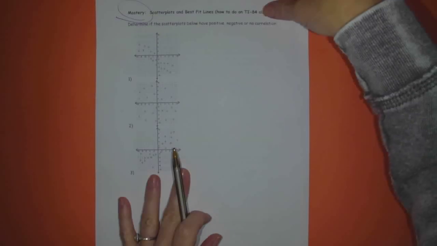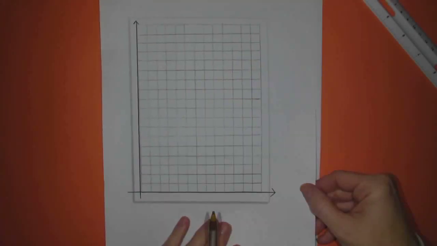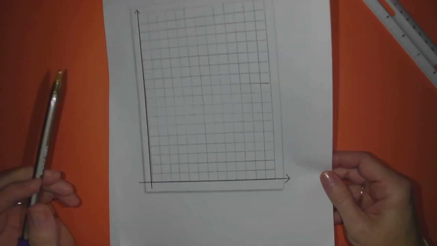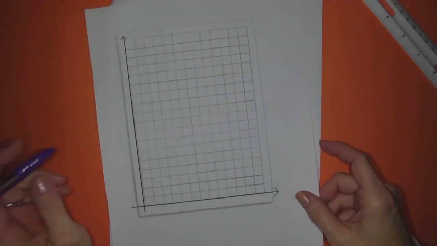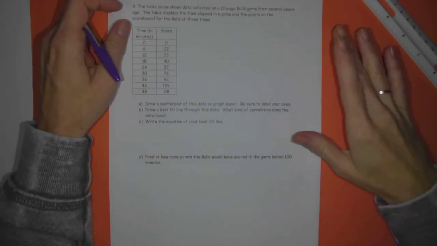That's simple. I'm more curious in this video to go to number 4. We're going to actually use some graph paper to draw a scatter plot, draw a best fit line, write the equation of the best fit line, and then make some great predictions from it. So let's take a look at what number 4 says.